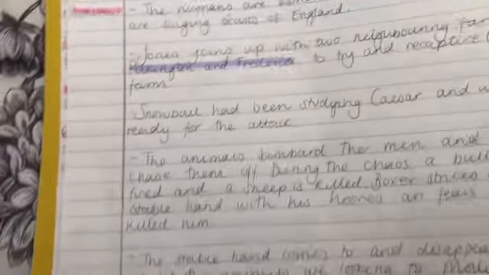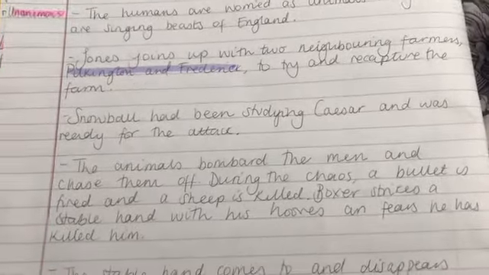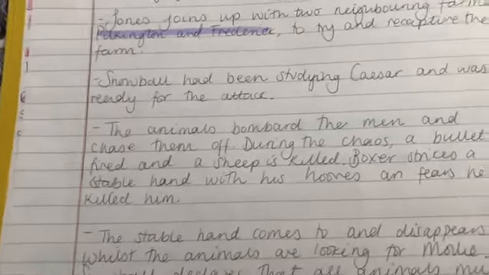Okay, so a couple more notes then. So got that first note that Snowball had been studying Caesar and was ready for attack. He'd actually prepared.